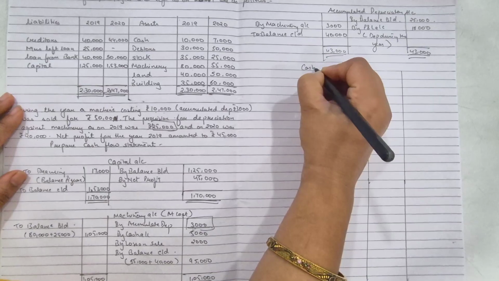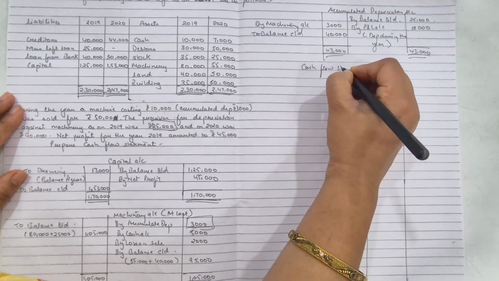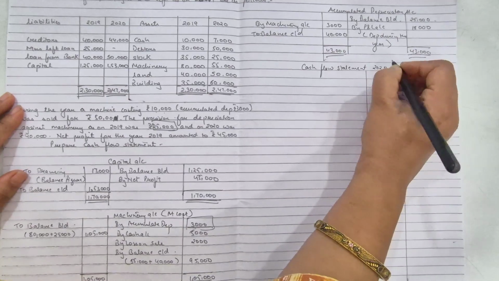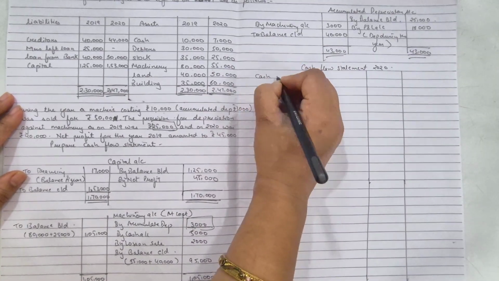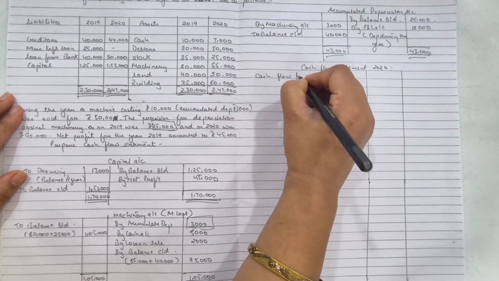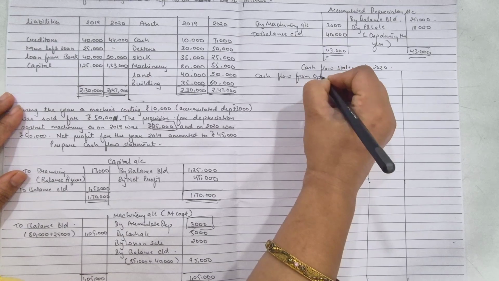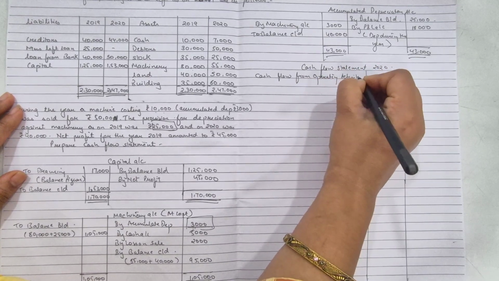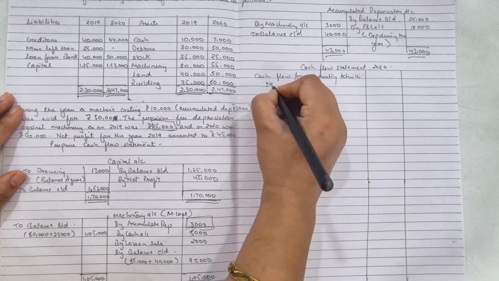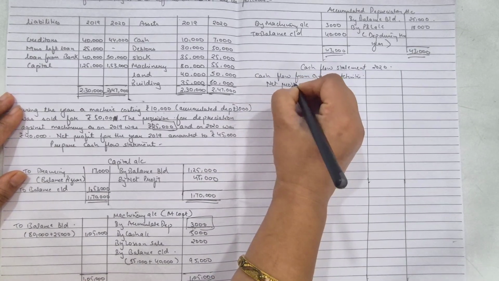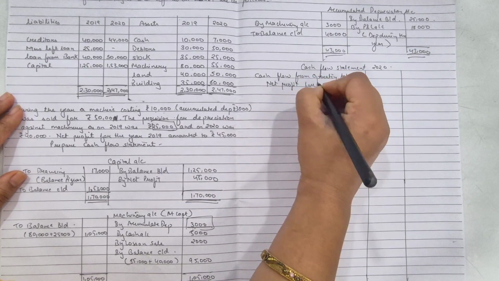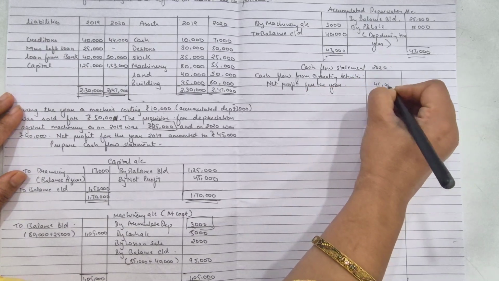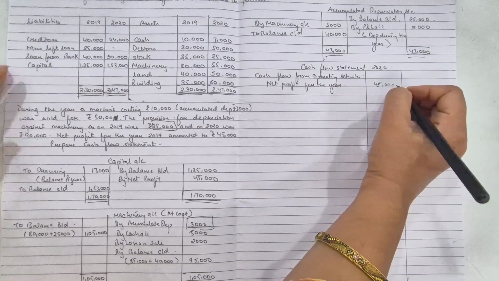Let's start our cash flow statement, students. We are making a cash flow statement for the year 2020. The first thing would be to calculate the cash flow from operating activities, and we will start first with the profit, that is the net profit for the year, which would be 45,000 as it is given in the question.